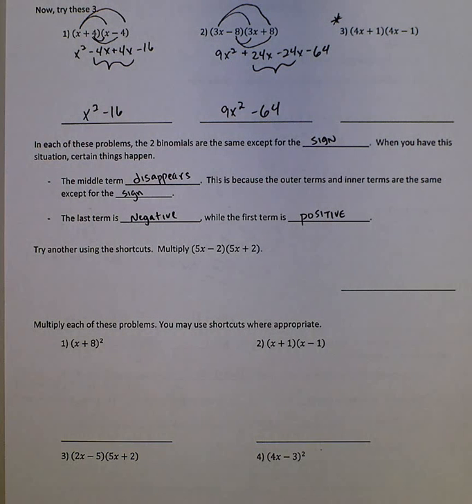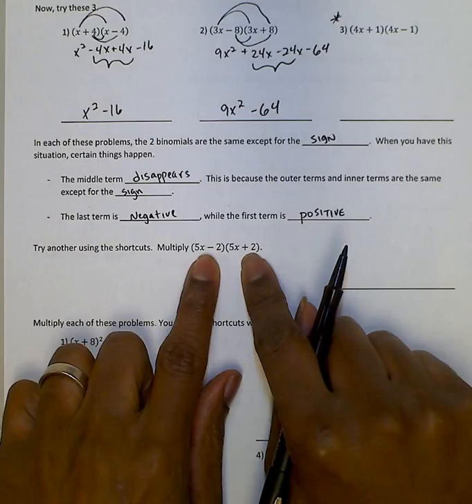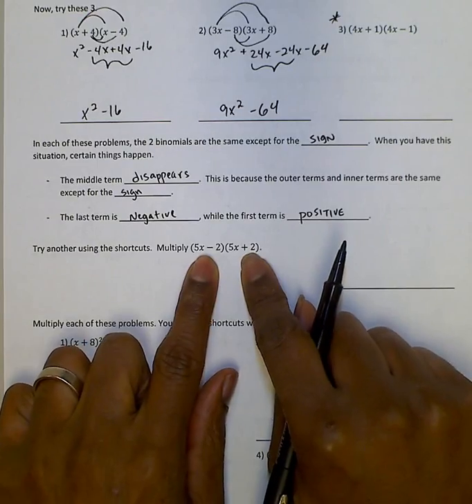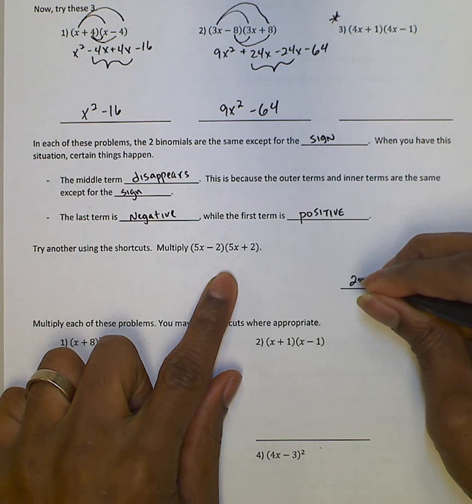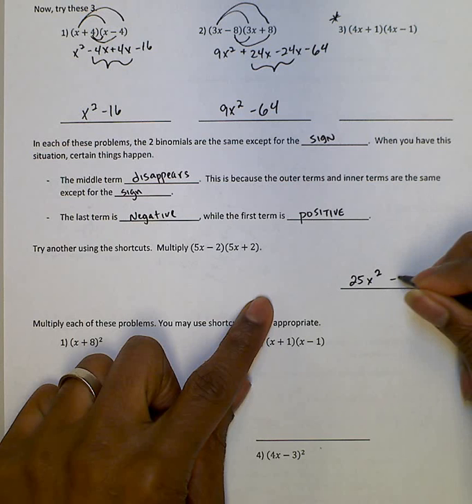And so if we want to use this shortcut here, I'd say, okay, I can see that these are the same except for the sign. So this is the difference of, well, same except for the sign. Let's just go with that. And so I know that my first term is going to be 25x squared. I know my last term is going to be minus 4.